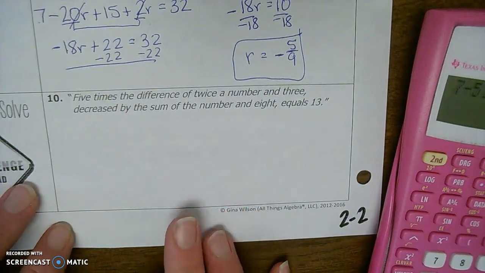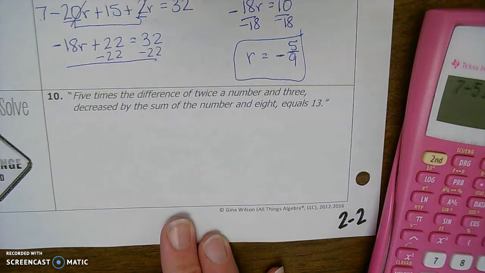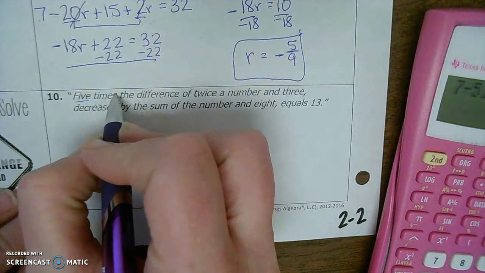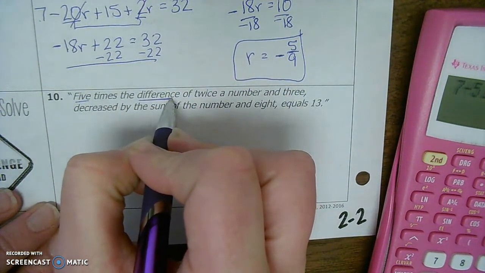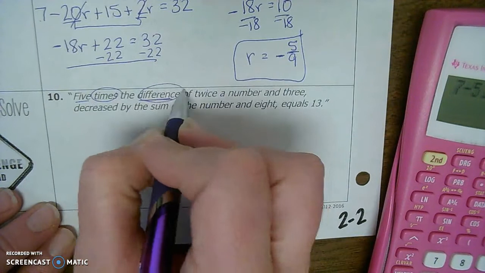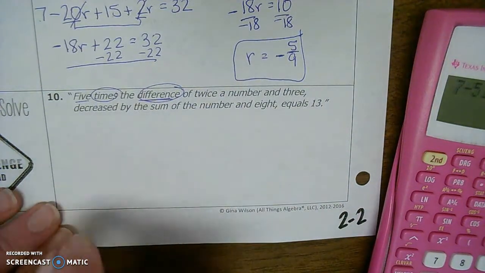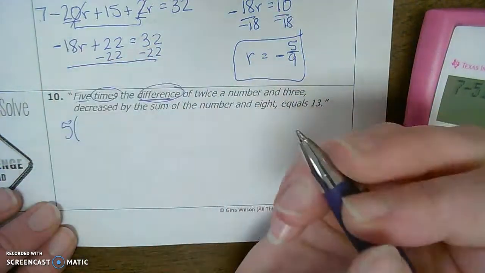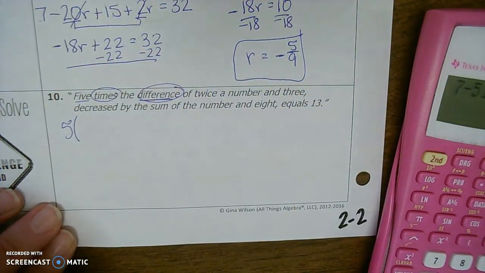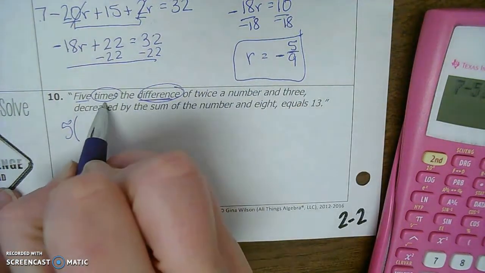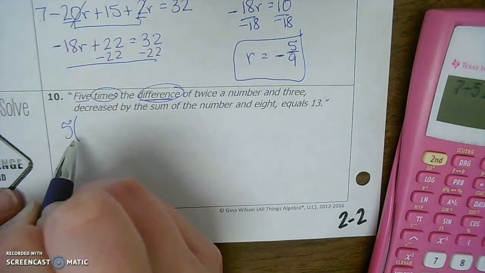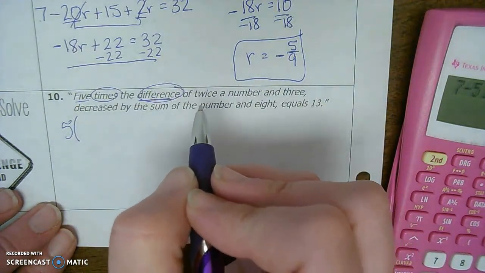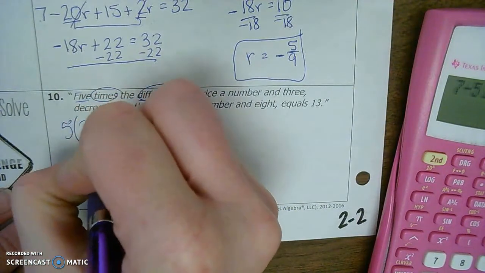And our last one, translating it before we're solving it. This is the one where it's 5 times the difference. So we have times and we have difference. Those are two operations that are right next to each other. So that tells you you have to do 5 parentheses and then put the difference in parentheses. When you have two operations right next to each other, you have to put the parentheses in between them. Difference of twice a number and 3, 2n minus 3.